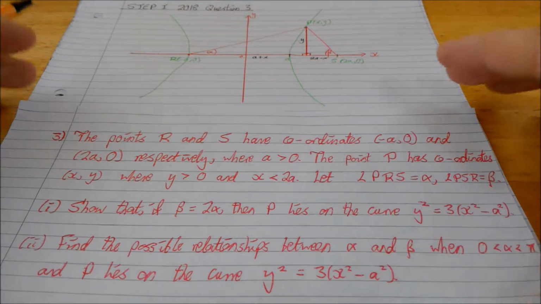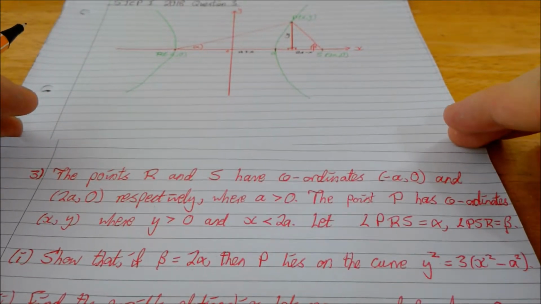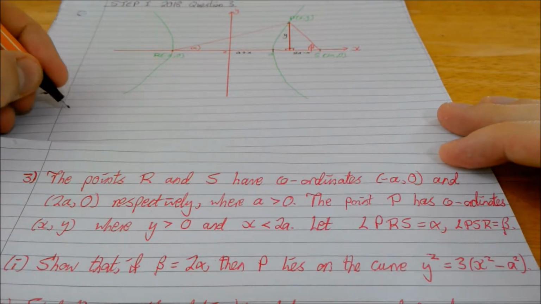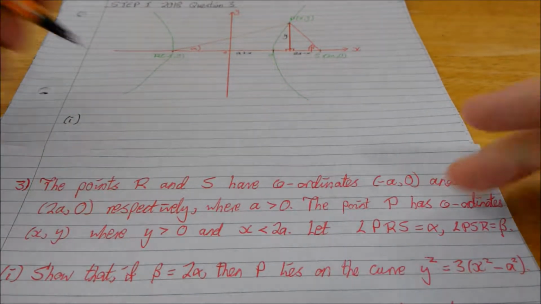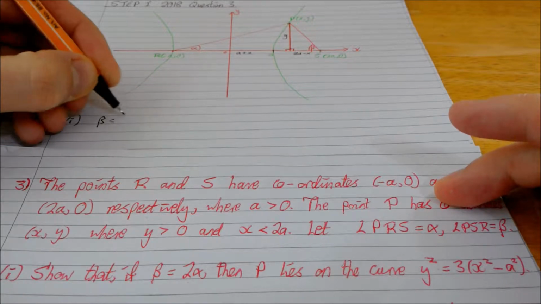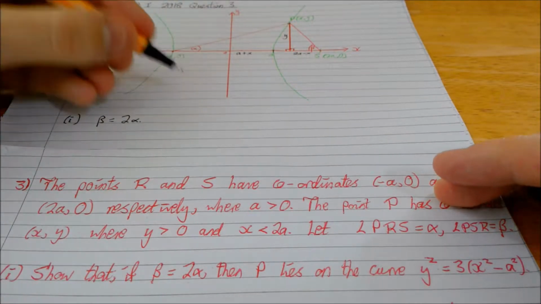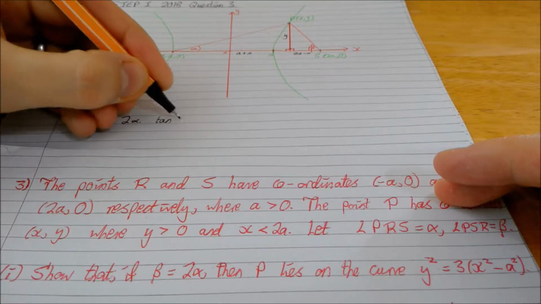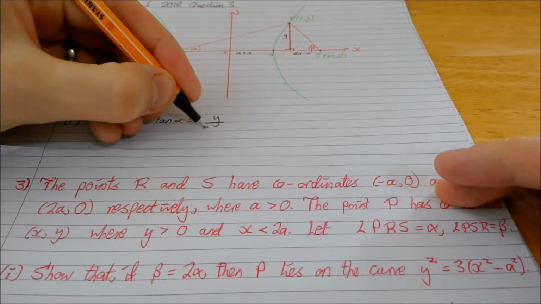So now actually we've got two right triangles and we know all of the lengths apart from the hypotenuse. When we don't know the hypotenuse, we're going to use tan, aren't we? So that seems to be a good way in. So let's start some algebra. We're told that beta equals 2 alpha. Okay, and we know that if we look at tan alpha, what's that going to be? Opposite over adjacent. That's y over a plus x.